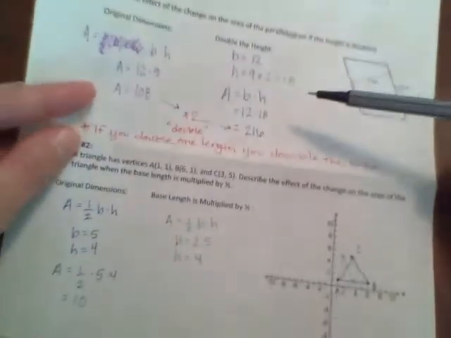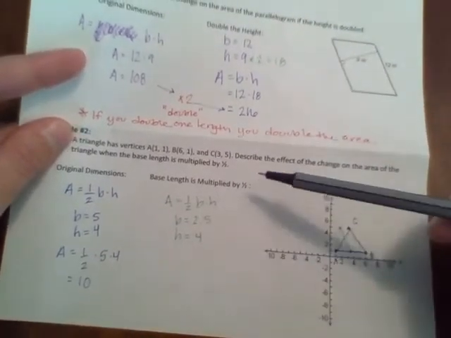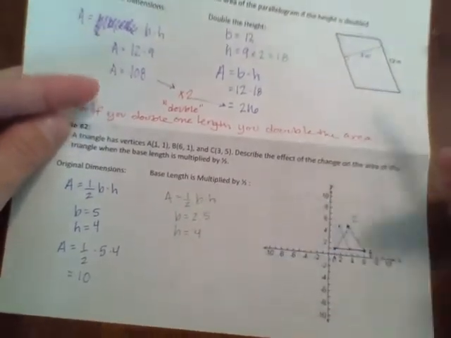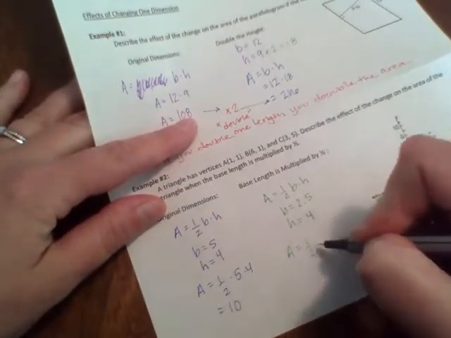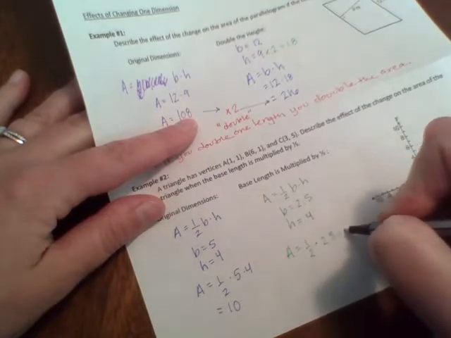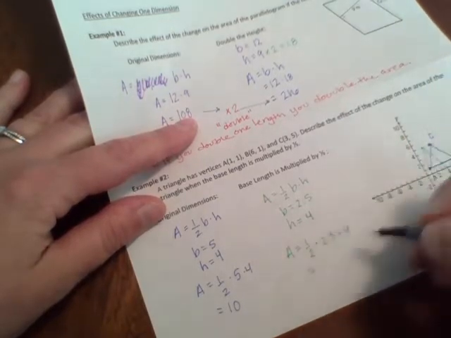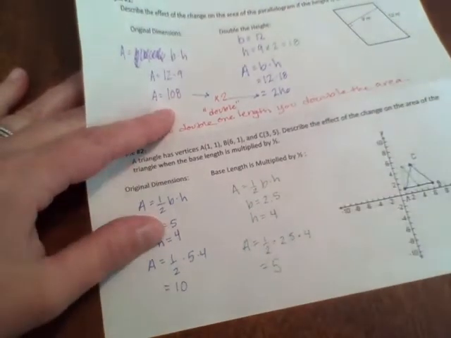As we had previously, if we doubled the length up here, we doubled the area, and over here we're halving the length, so we're going to probably take a half of the area. So your area is a half times the base, which was 2.5, times 4. And so that means that we're going to have 5 for our area.